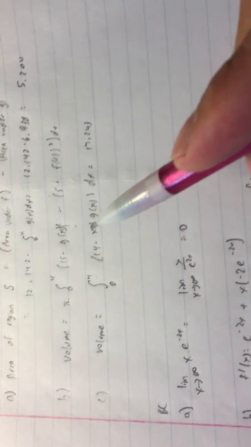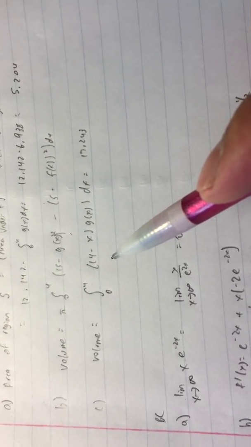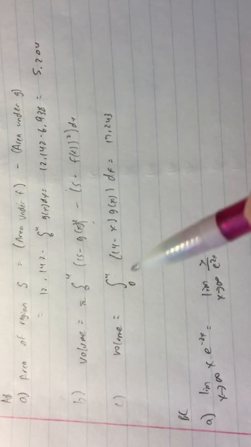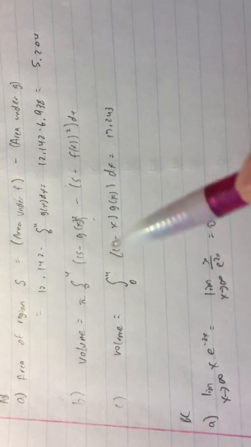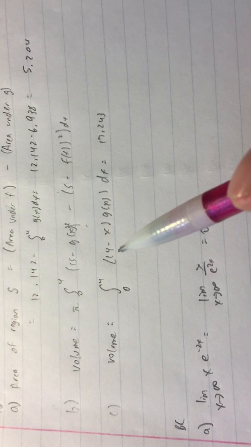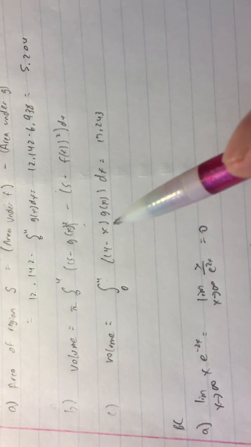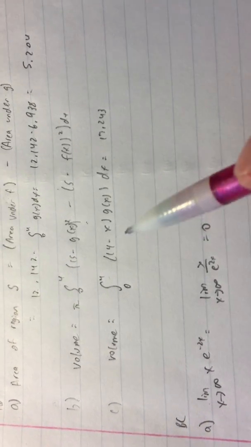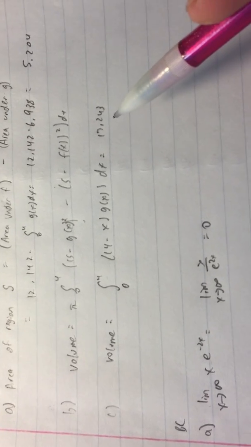And then for the third part, it asks for the volume. So it's the integral from 0 to 4 of this part, negative 4 minus x, where g(x) is given, so you plug that in and you get 17.243.